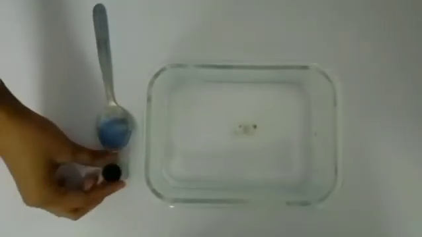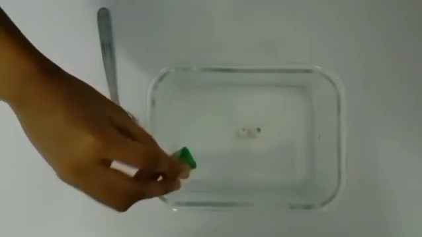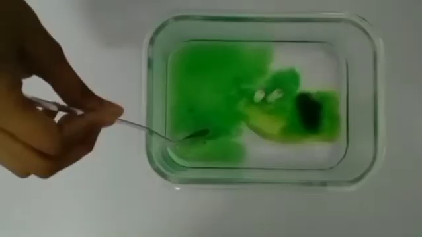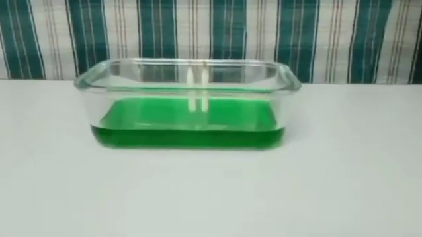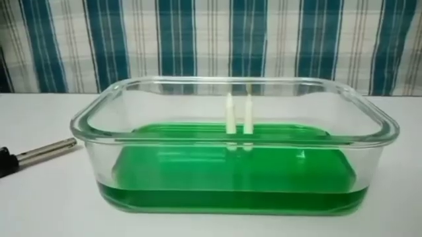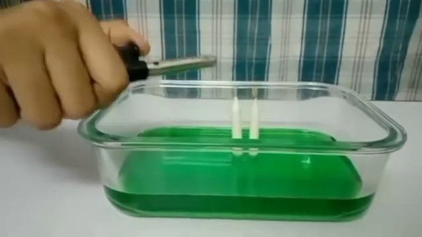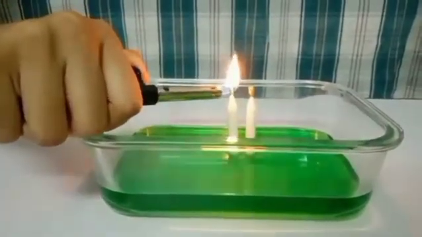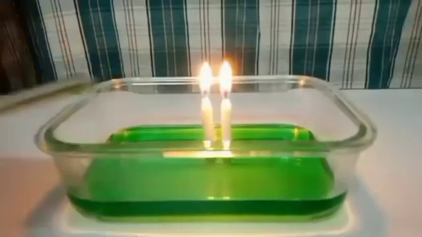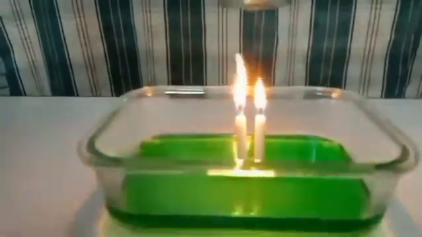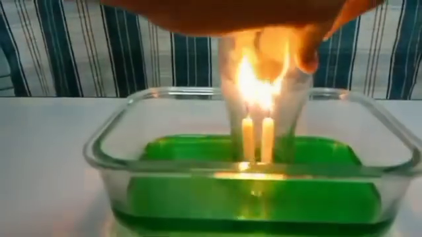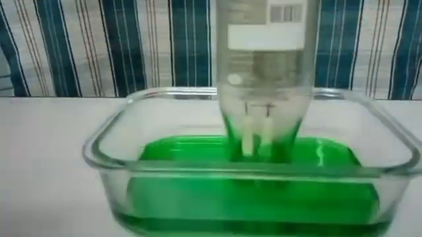Then add some food coloring. Mix it until it becomes even. And the last step is to light up the candle. Place the beaker on top of the candle and observe it.